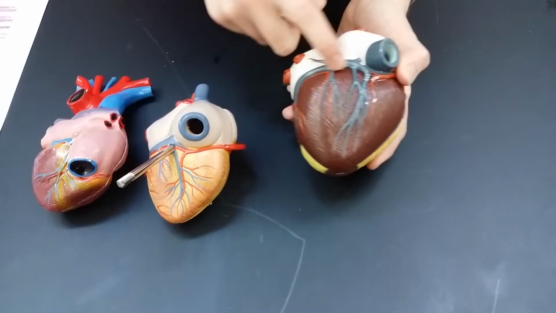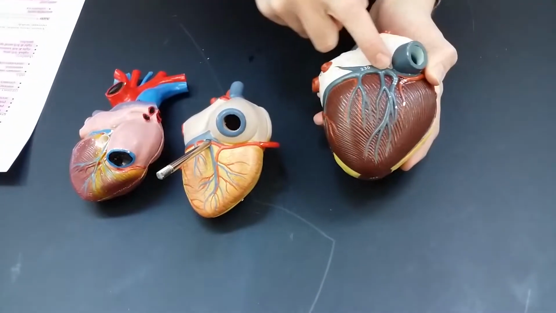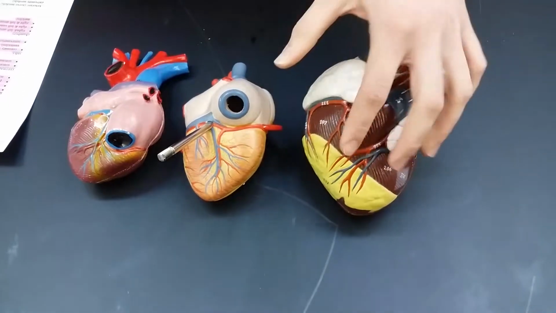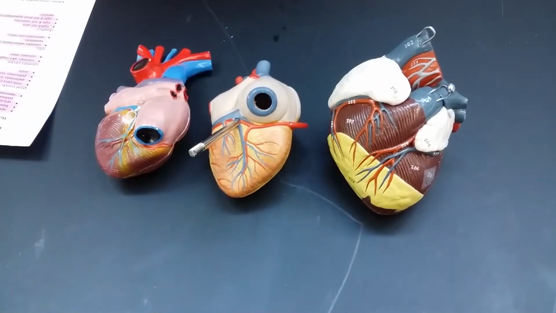Same thing here. Coronary sinus fits in the coronary sulcus. Okay. Interventricular sulci.